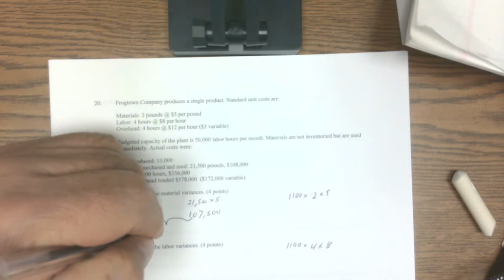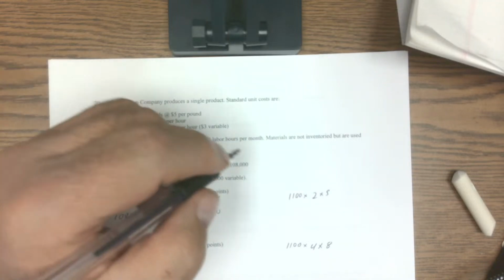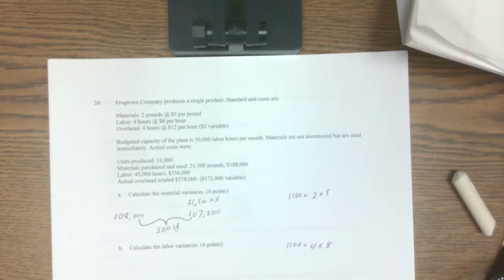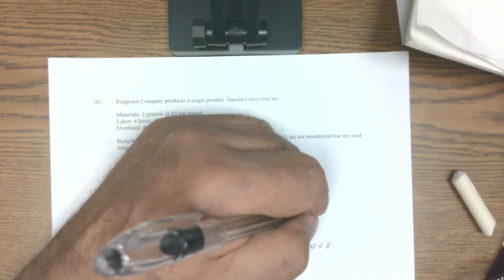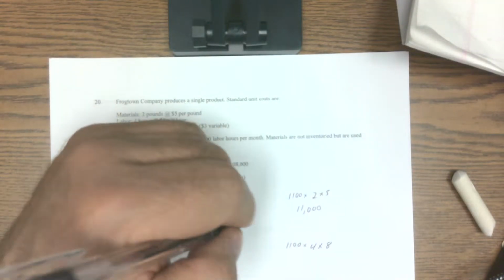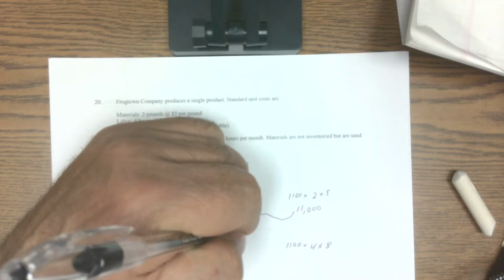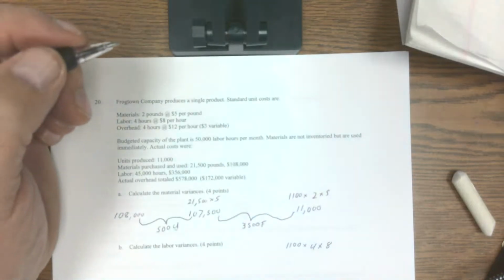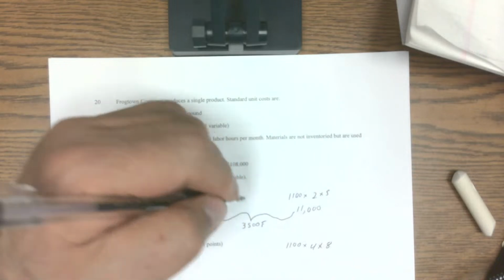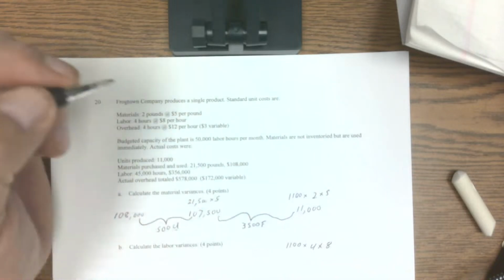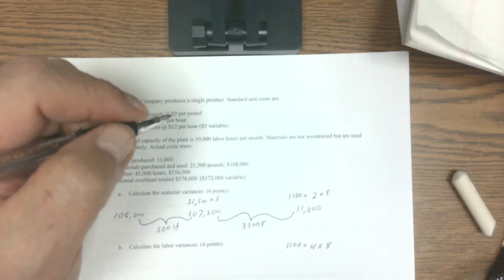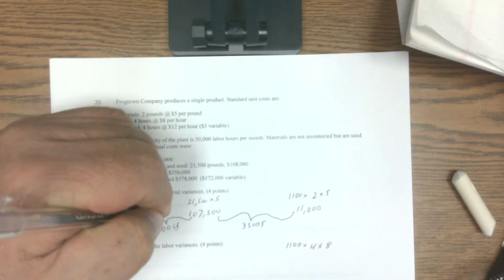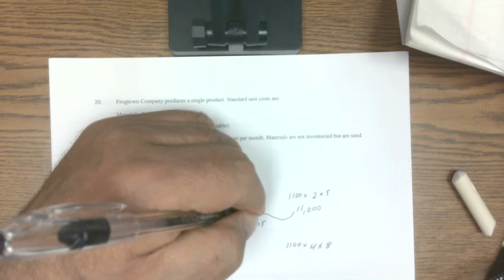So our price variance is 500 unfavorable. 1,100 times 2 times 5 is 11,000. And so we've got 3,500 favorable for the usage variance. Right. This is the price. This is the usage.